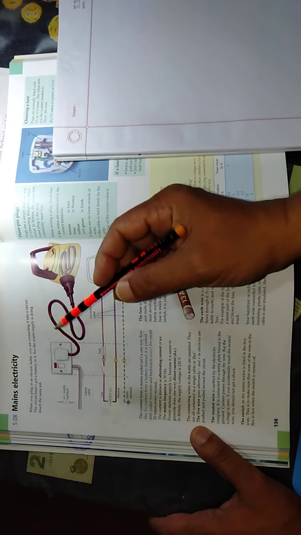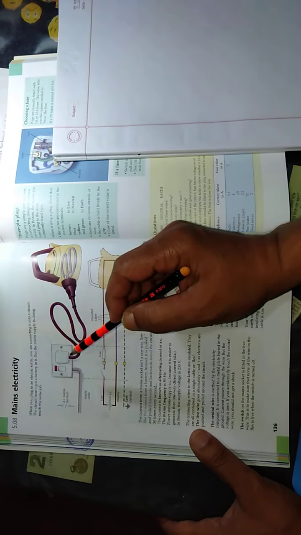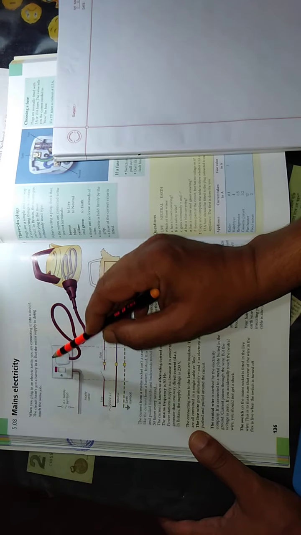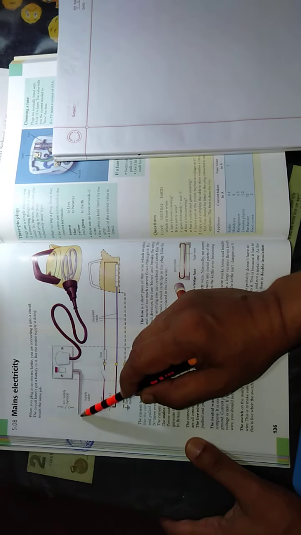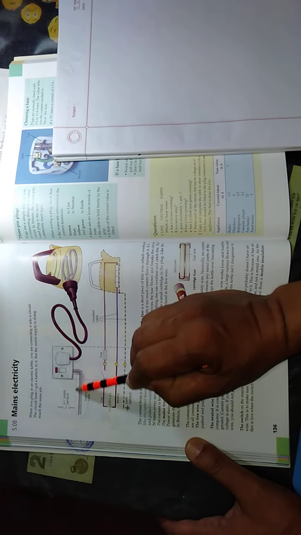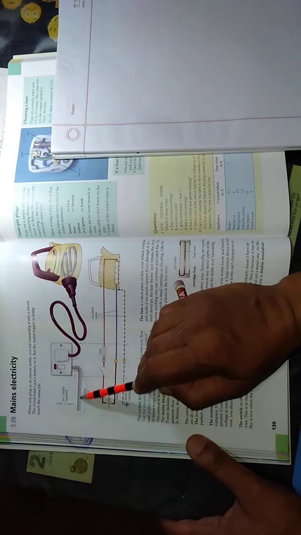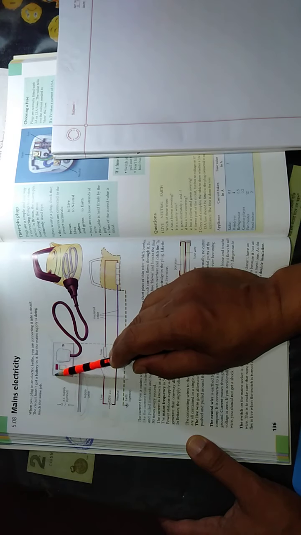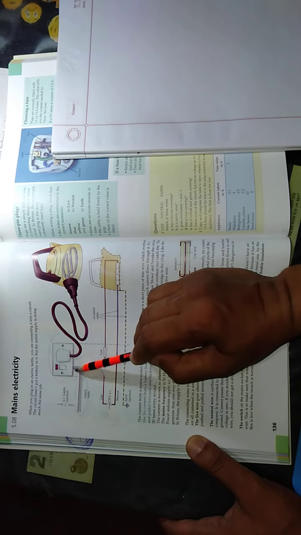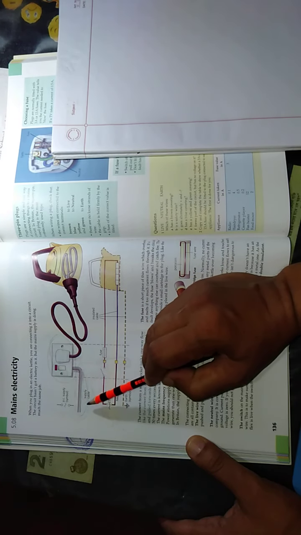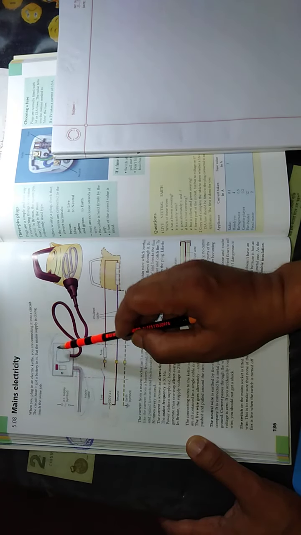Whenever mains electricity enters your home, you will see the main cables. I am using the book pictures. The main cables come from the production house or the supply companies, and come to the house this way. These are the plug points, and from here we use the supply cables for the appliances.